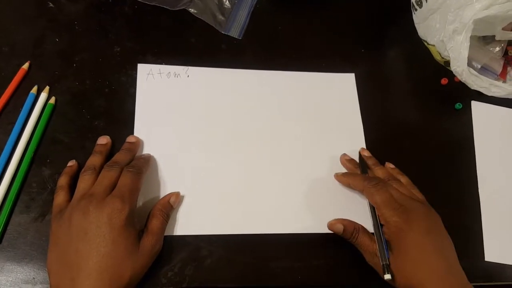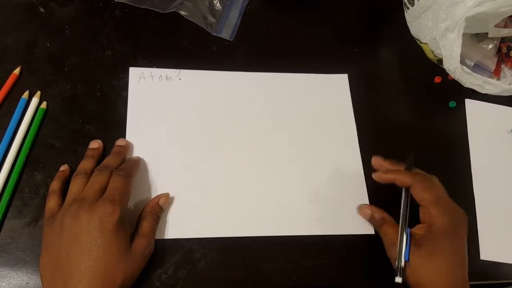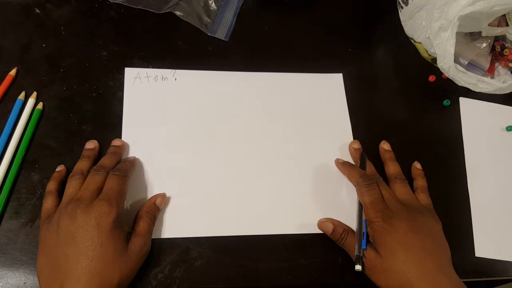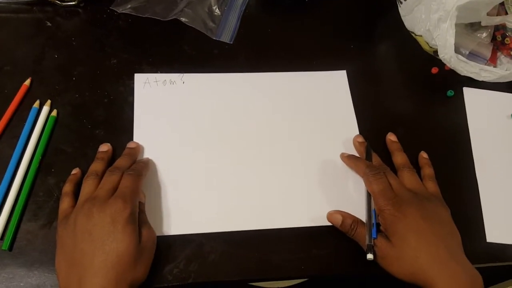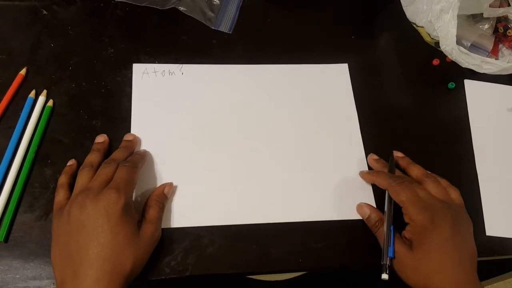Today me and my son are going to discuss what is an atom. So an atom is the smallest piece of matter that maintains a substance's chemical and physical properties. So let's go ahead and get into the parts of an atom.